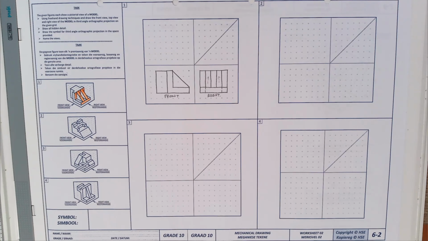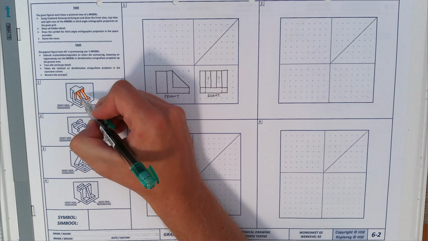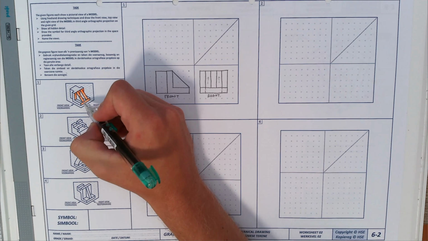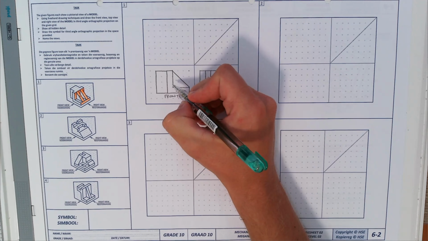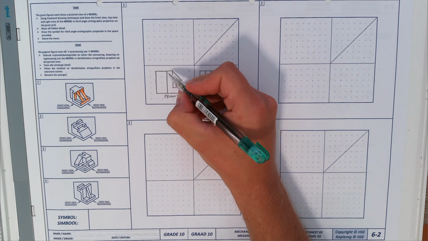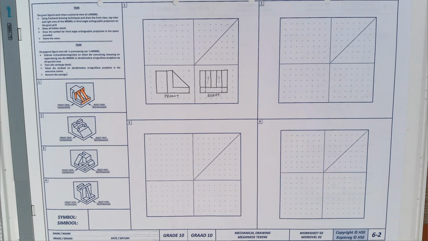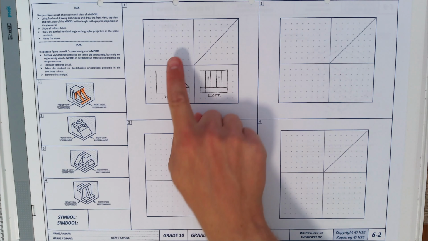That's the front view. There is a corner at the back and there is a corner behind this slope, but we won't be able to put in that dotted line there. Although it is there, we won't be able to see it because there is a solid line in front of it. So that is the view for the front view. Let's go to the top view.